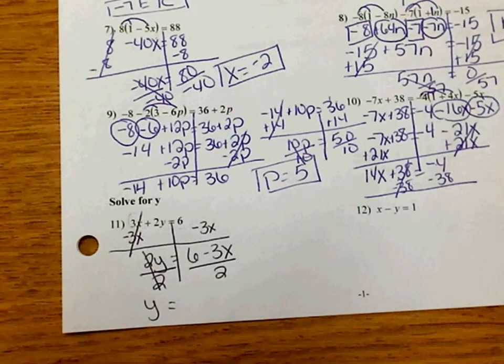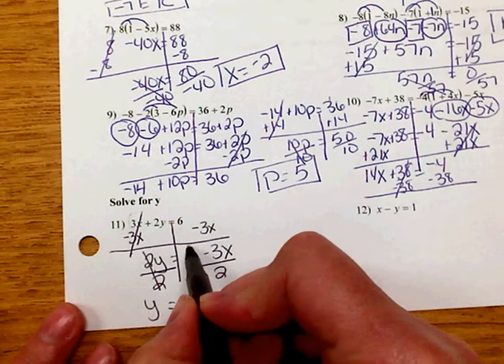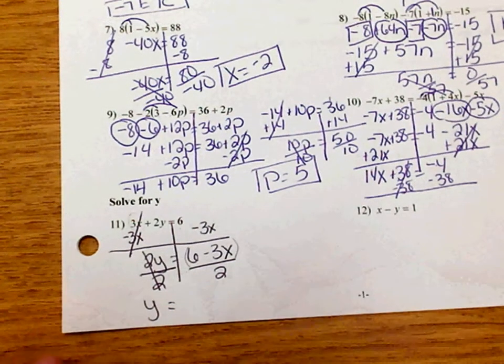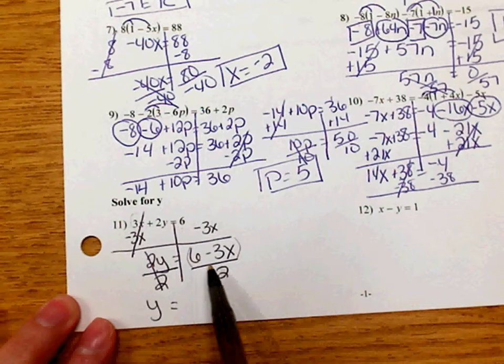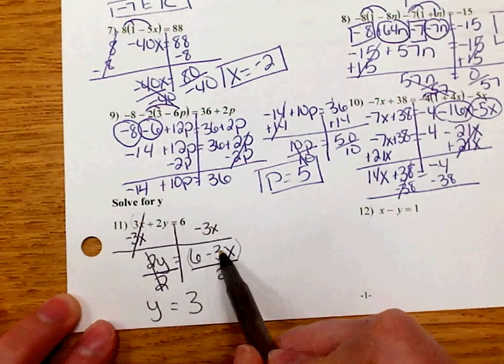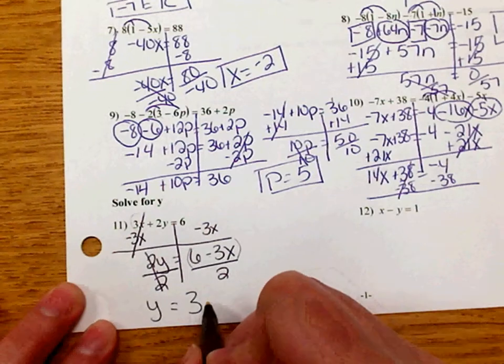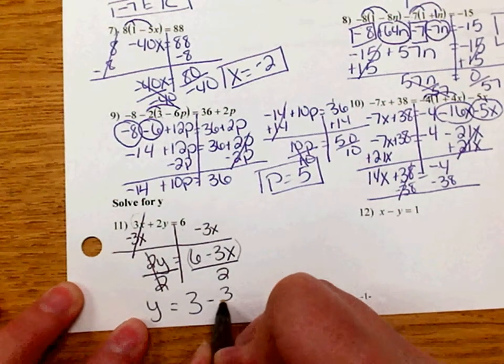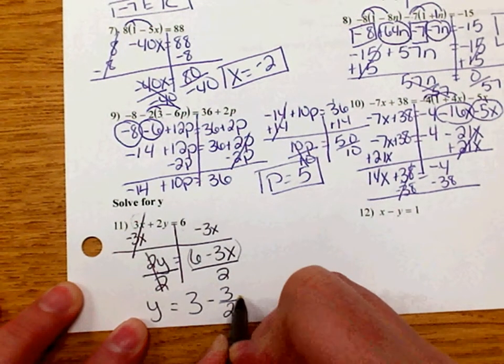But to put that in a calculator, you'd have to know that anything on the top, you'd have to put in parentheses. So to make it more likely that you're going to get it right in the calculator, we're going to separate it into pieces. So 6 divided by 2 is 3. And negative 3 divided by 2 is negative 3 halves x.